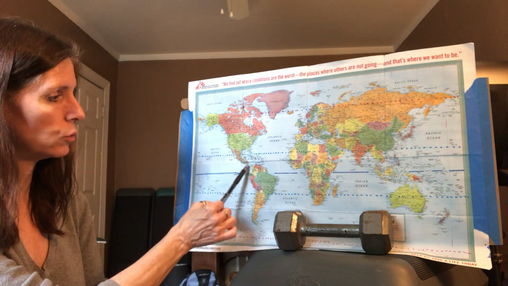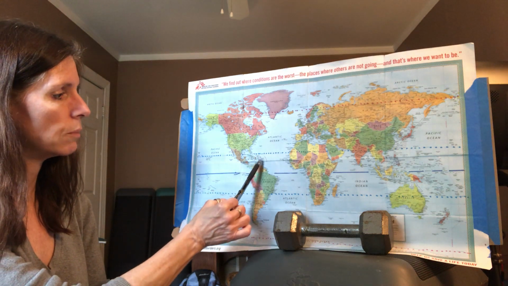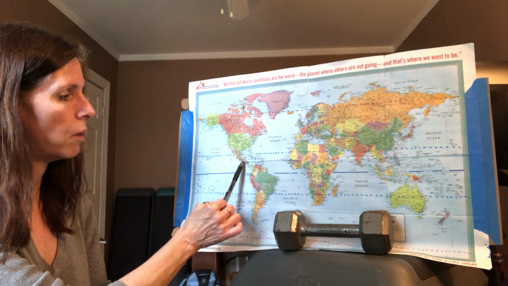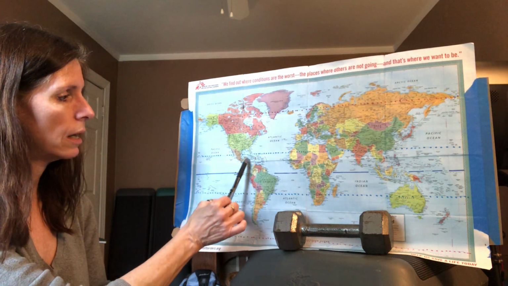There's a few places that you can find, especially over here in Central America, and in some of the islands of the Caribbean. We have small pockets of small rainforest area that's around over here. All right, so let's talk about the plants in the rainforest.